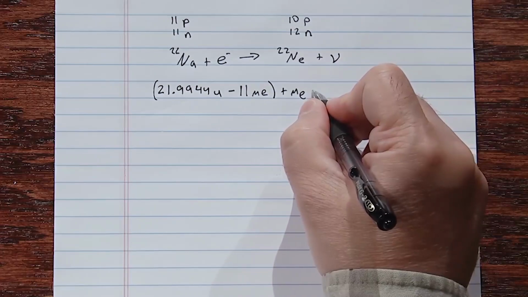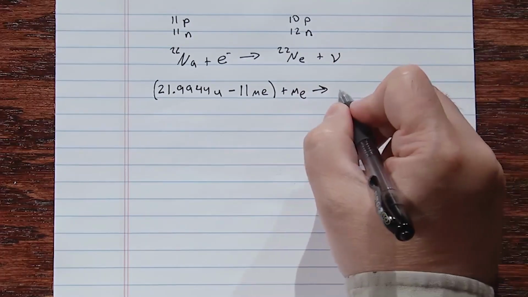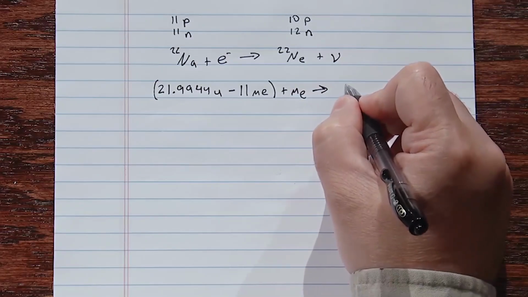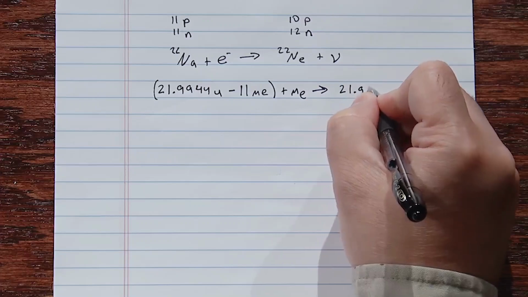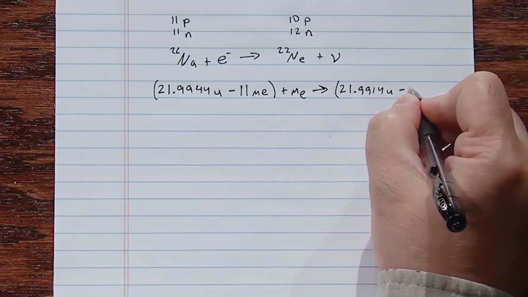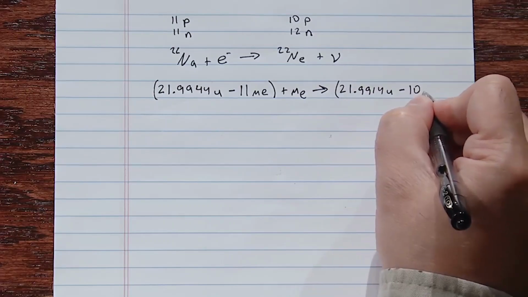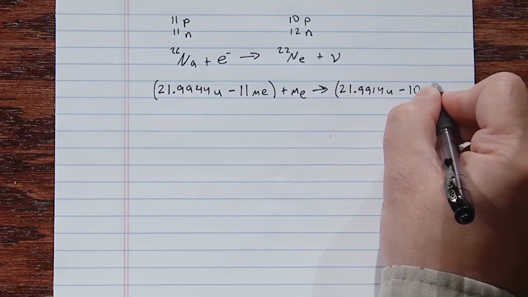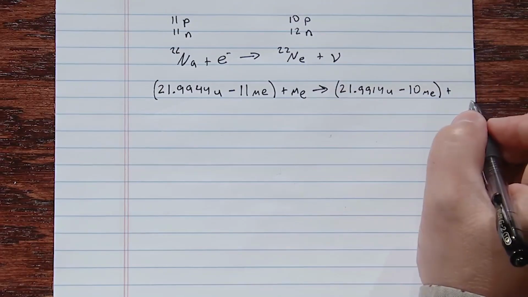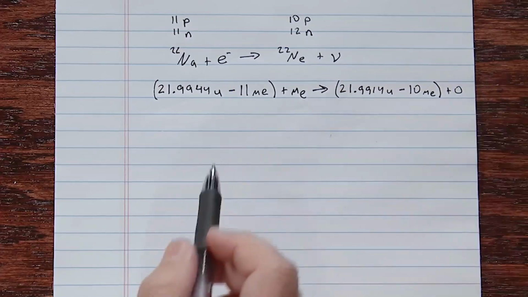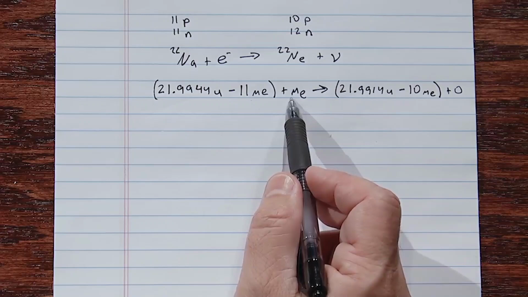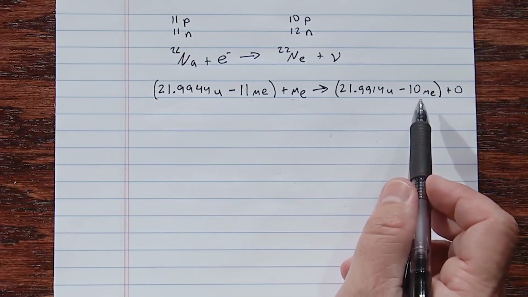And then over here, I have the atomic mass of neon, which is 21.9914 atomic mass units. Now from that, I have to subtract off the mass of 10 electrons, so minus 10 times the mass of the electron. And then the mass of the neutrino is effectively 0. It's negligible. So what you can see here is that I have to subtract off the mass of 10 electrons here and subtract off the mass of 10 electrons here.